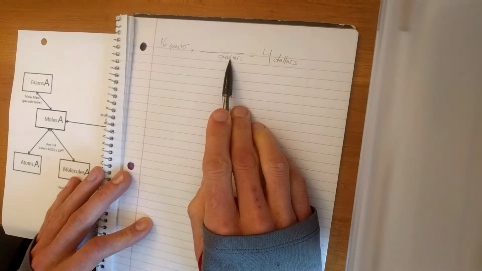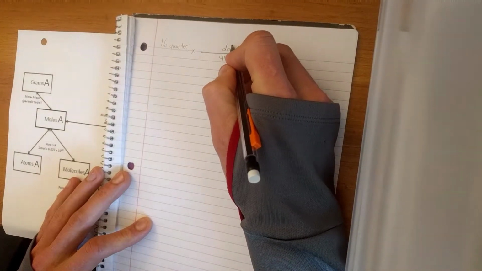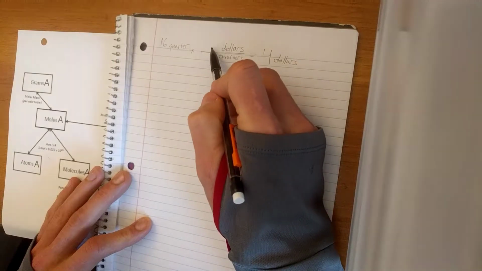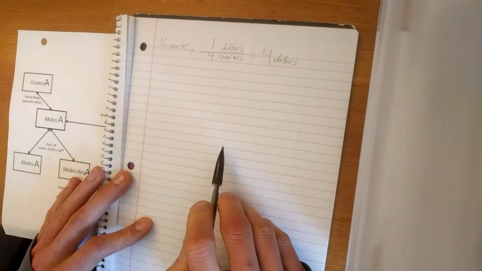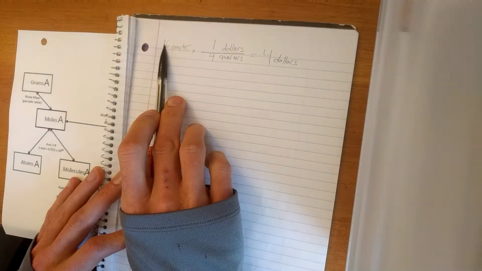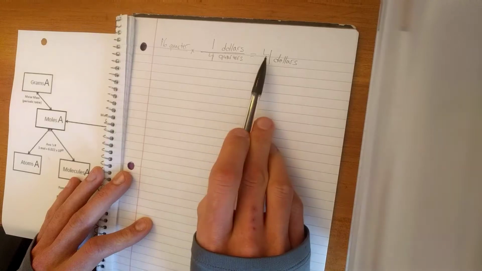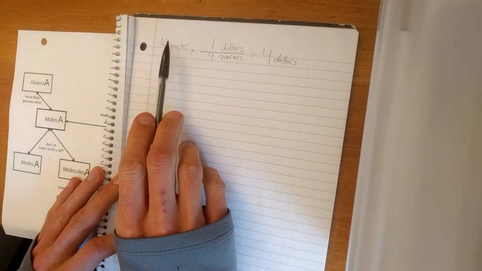And we do have a conversion factor for quarters to dollars, so we don't need to convert twice. And all of you know we have 4 quarters per $1. So 16 times 1 divided by 4 gets us $4. I don't need to do times 1, that one doesn't matter.